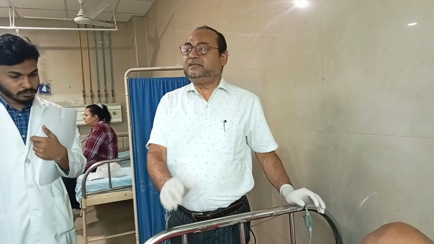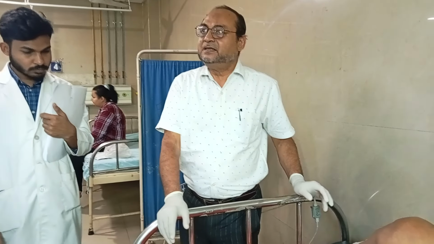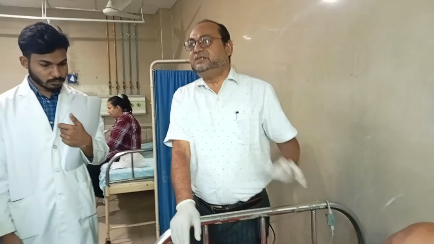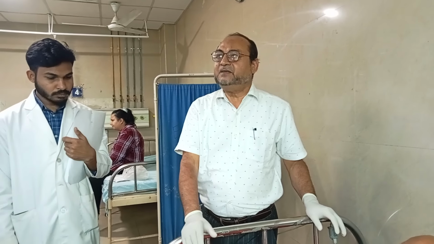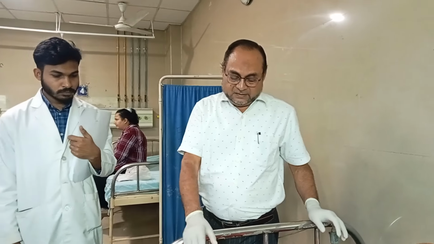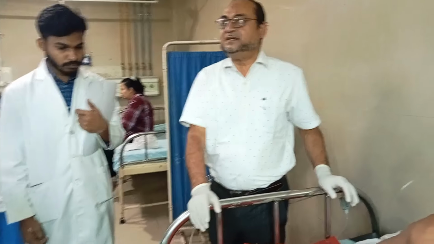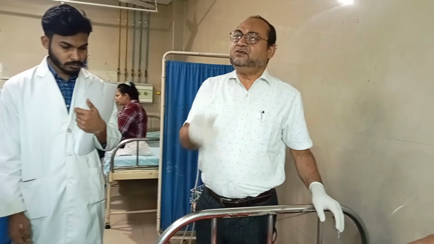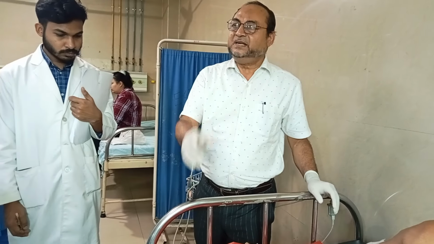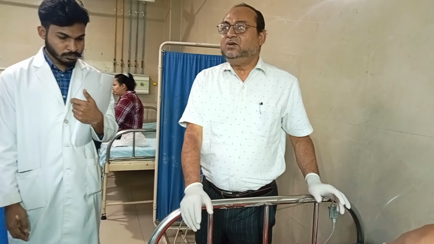Plus, he should be given antibiotics, initially empirical, and then you take a pus culture and get the right antibiotic which is to be given. Daily debridement is to be done depending upon the extent of the disease. If it is increasing, you have to remove the dead tissue and continue with the diabetic control.